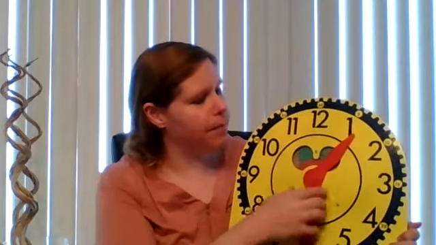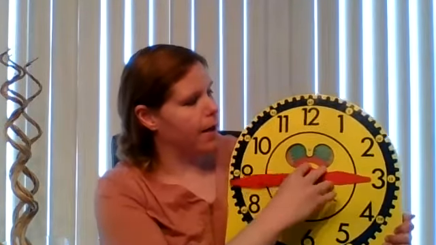Okay, so when we work on telling time to the hour, that means that anytime it's to the hour, the hour hand would be right here directly on a number, and the minute hand would be directly on the 12.